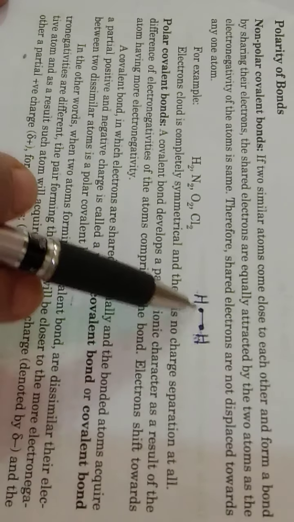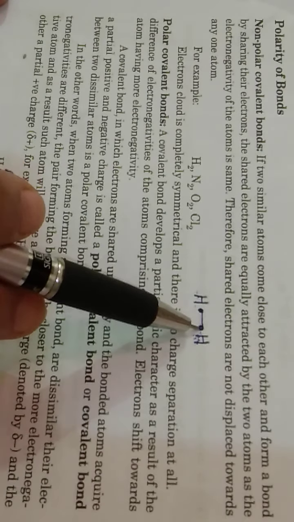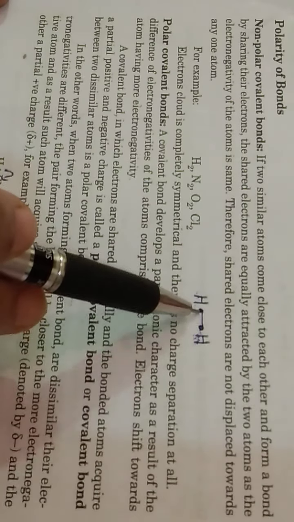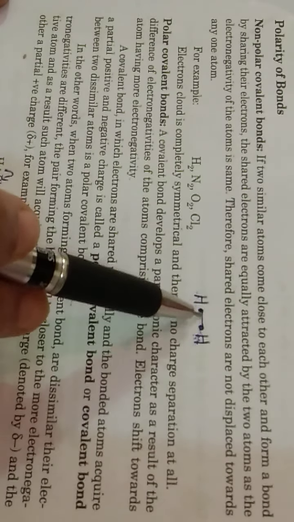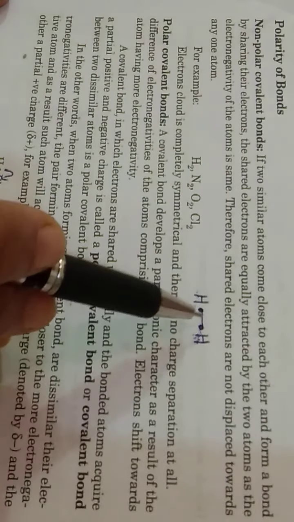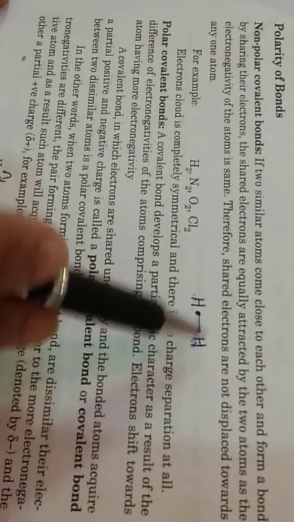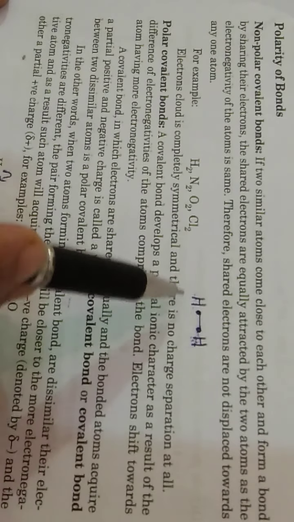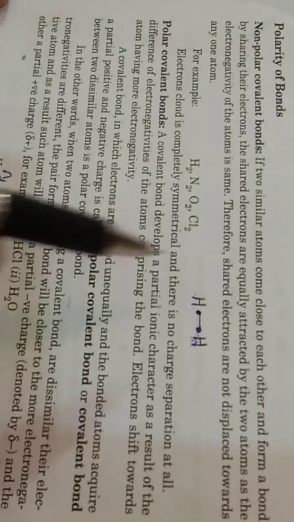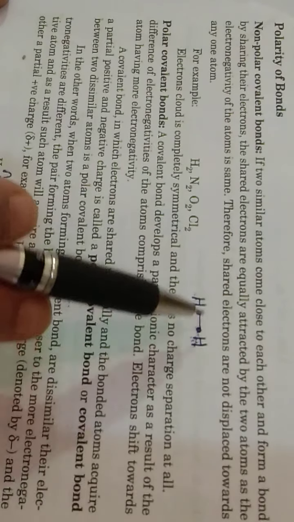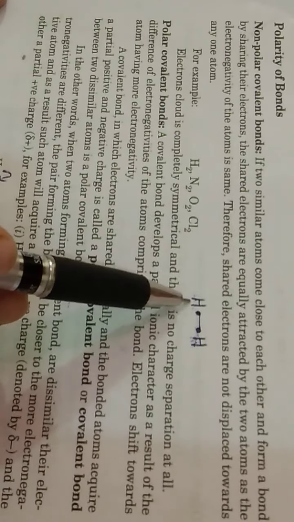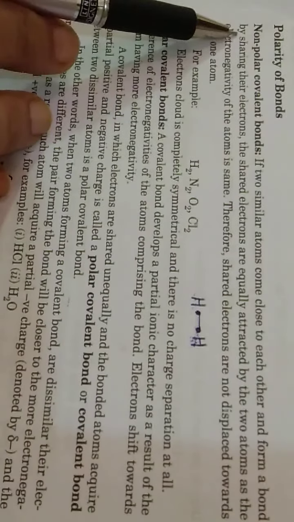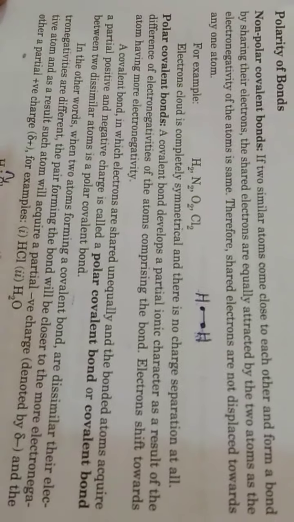So the electron is shared between these two, and no one will be developing more negative or positive charge over them. So sharing of electrons, covalent bond between a non-polar molecule, so it is a non-polar covalent bond.